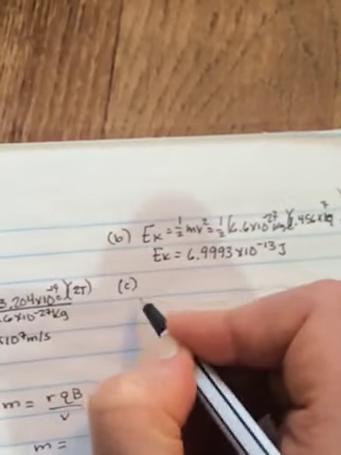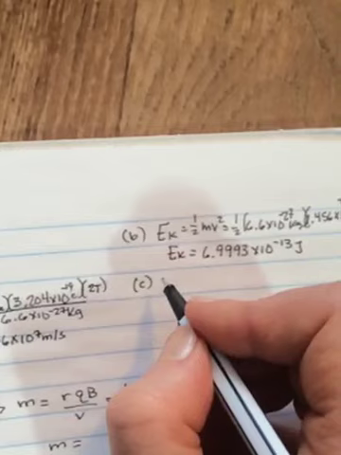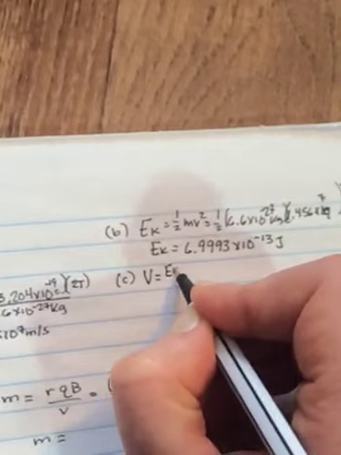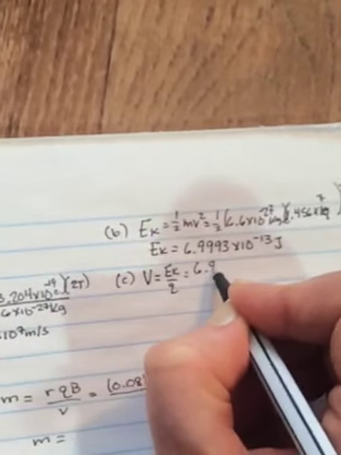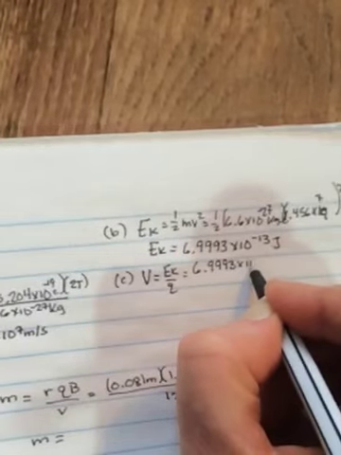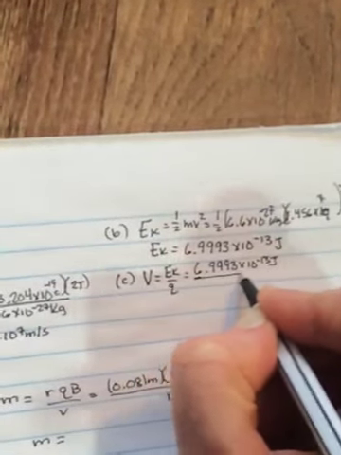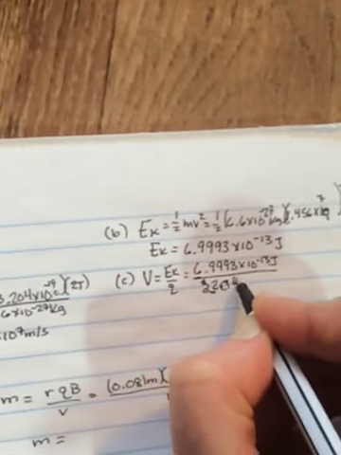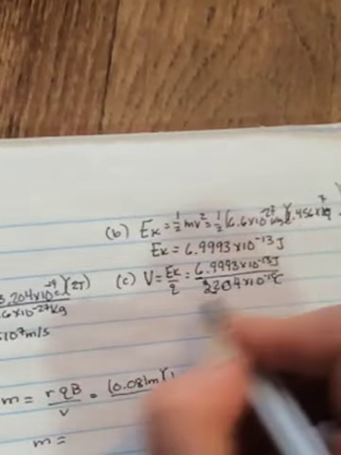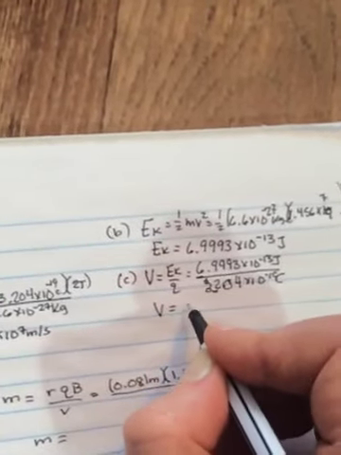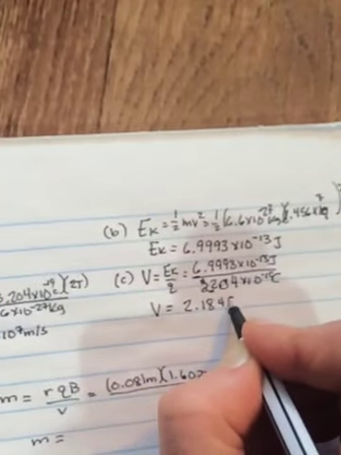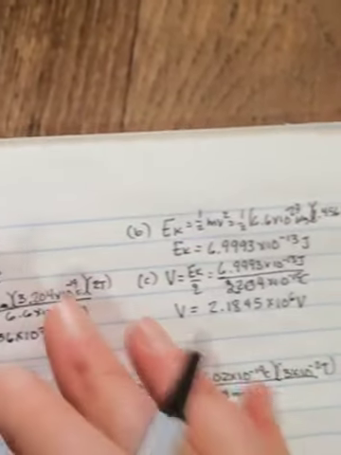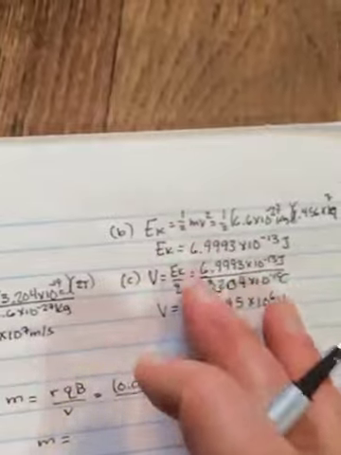Okay, that's part B. Part C wants what potential difference would be required to give it this kinetic energy. So we know potential difference is equal to EK over q. So that's 6.9993 that you just found, and you're going to divide it by the charge, doubly ionized, 3.204 times 10 to the negative 19 coulombs. Punch that into your calculator and get 2.1845 times 10 to the 6 volts. Okay, so that's it for number 9. It was starred or diamond or whatever, I think, because of these two parts.